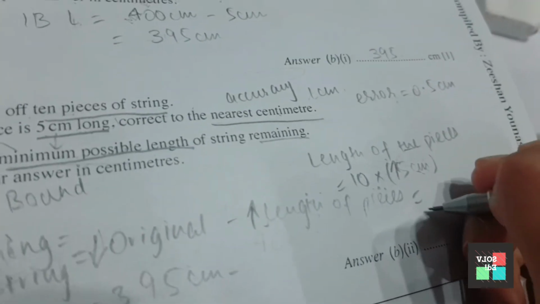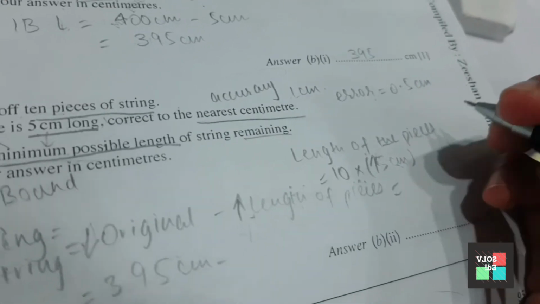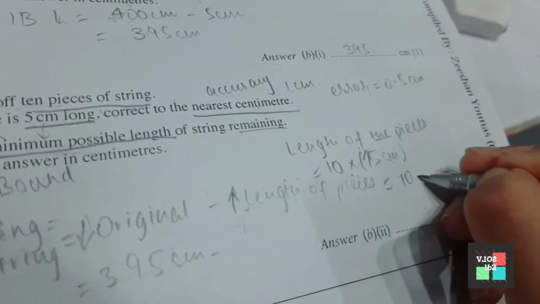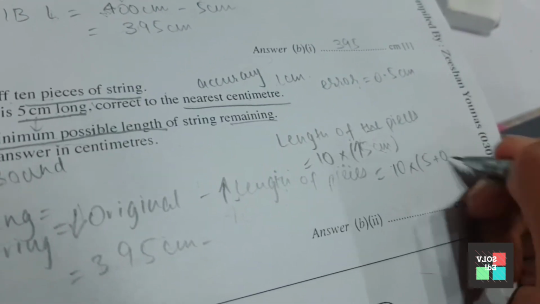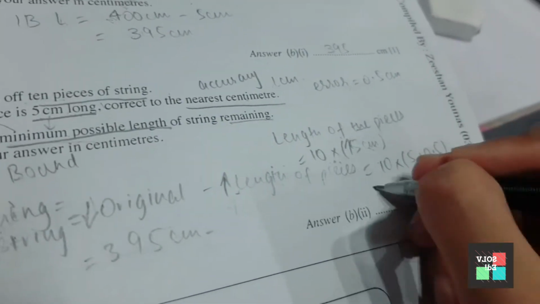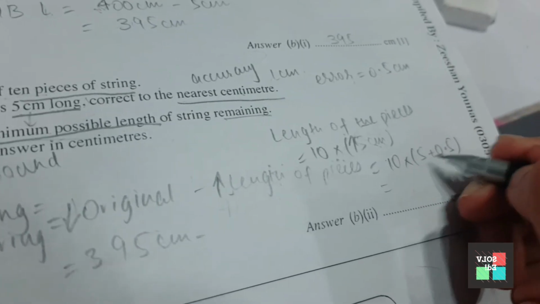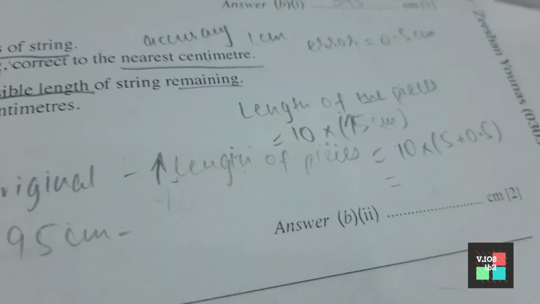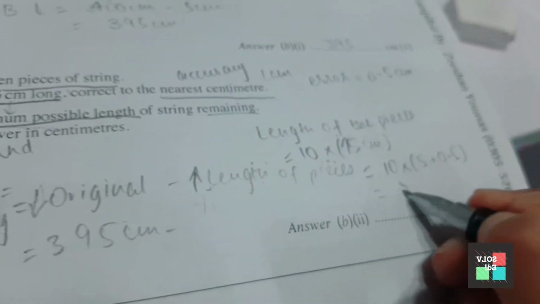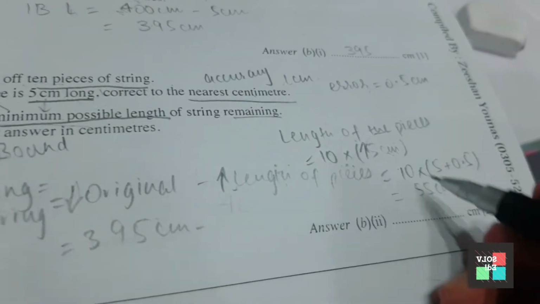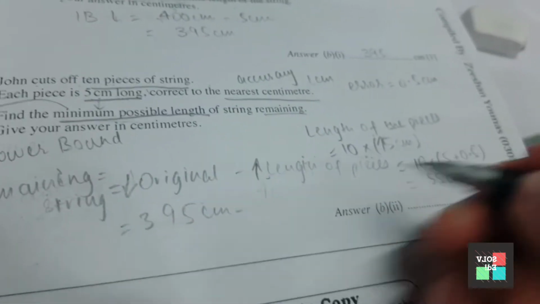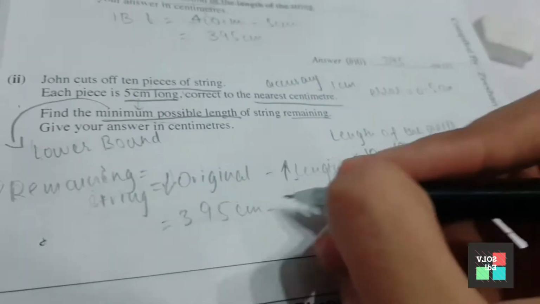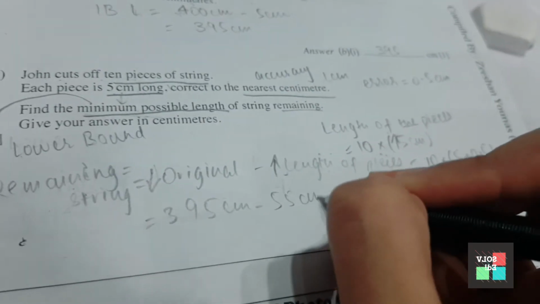So we're going to add the error 0.5 into our length, and it's going to give us 55 centimeters total cut from the original. So this is the upper bound length of the pieces cut, so 55 centimeters.